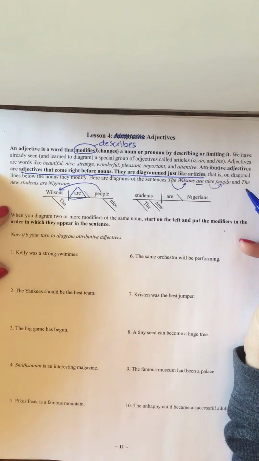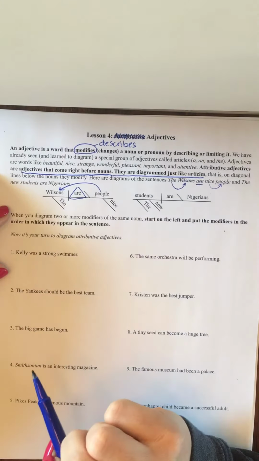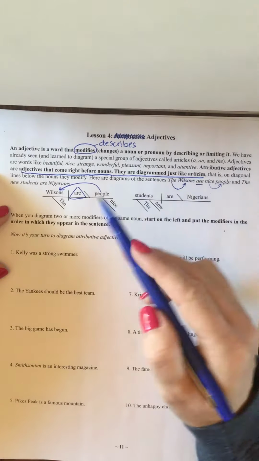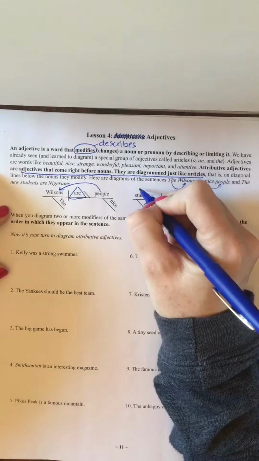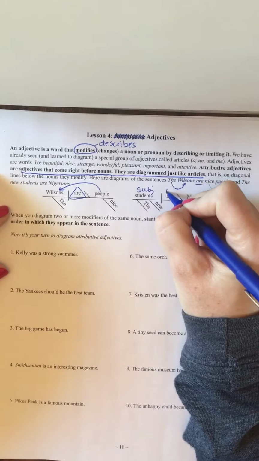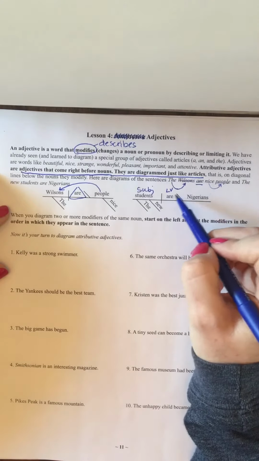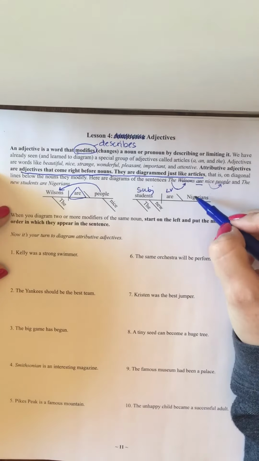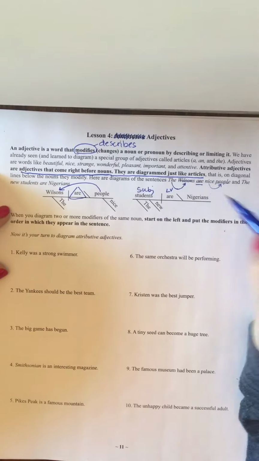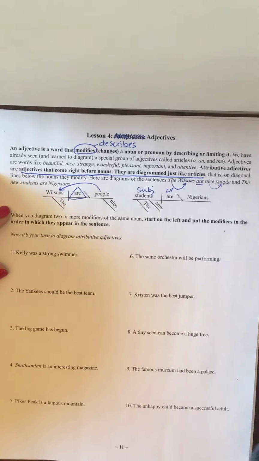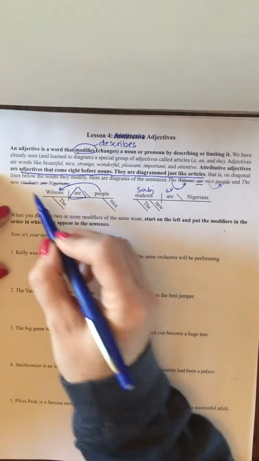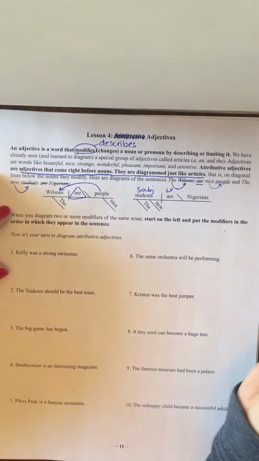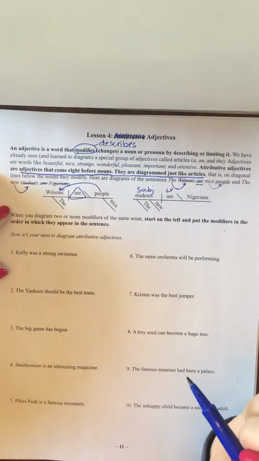As we look at the next example, the new students are Nigerians. Okay, as we look for the sentence, the subject of the sentence are students. And then as we look for our verb, we can see that we have a linking verb, which is are. And so now we need to find a subject complement, a word that renames or describes the subject. And we have Nigerians. So as we use the words in the sentence, students are Nigerians. Now we're left with the and new. Well, they're the students and they're new students, both words describing, so we put those underneath the subject.